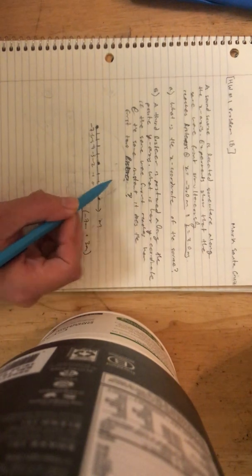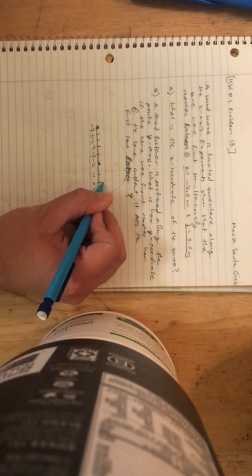Part B is asking that a third listener is positioned along the positive y-axis. What is her y-coordinate if the same wavefront reaches her at the same instant it does the first two listeners? So we know that she's in the positive y-axis area, so we know that she's somewhere in here. So here's our y-axis. And it tells us that all three listeners are getting hit by this wave at the same time.